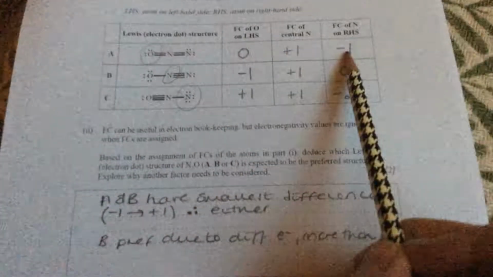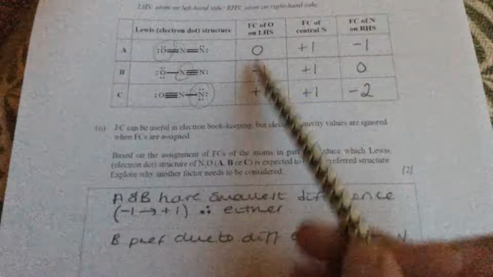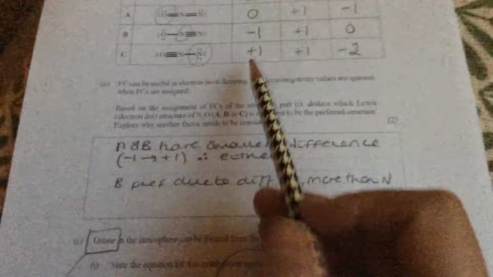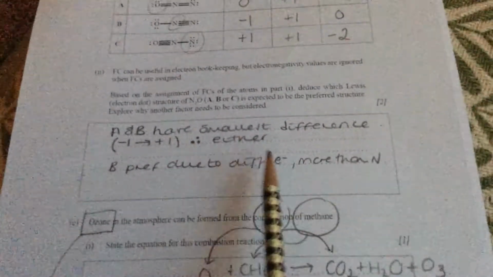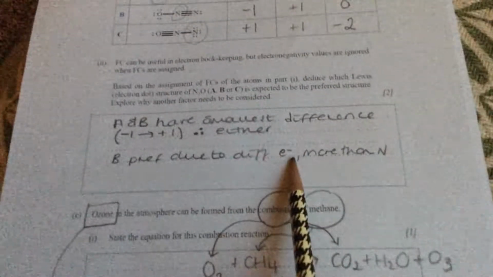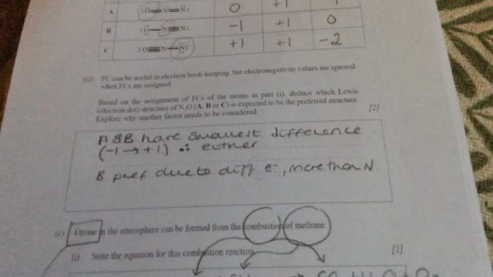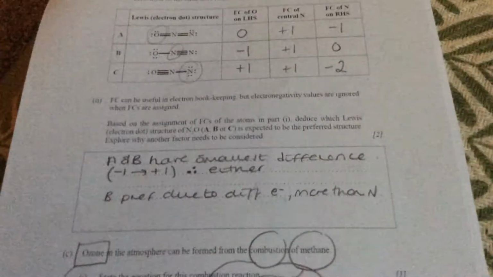Now, don't get confused here. It's actually about the difference. A and B have the smallest difference. So A plus 1 to minus 1. The difference between that and the difference between that is the same. The positioning doesn't matter. The difference is the same. So from minus 1 to plus 1 is 2. Whereas this one, we've got plus 1 all the way down to minus 2. So this one is not going to be the preferred structure. Now, B is preferred due to the electronegativities. So we've said here that electronegativity values are largely ignored, but in this case, B is preferred due to the difference in electronegativities being more than the nitrogen.